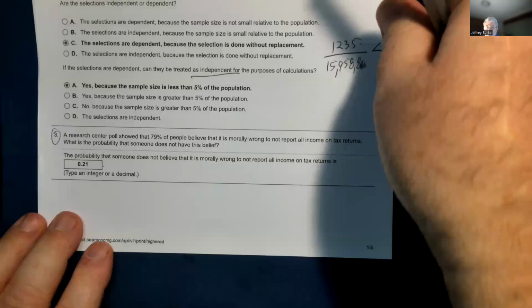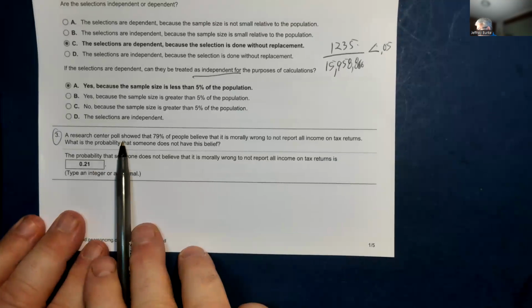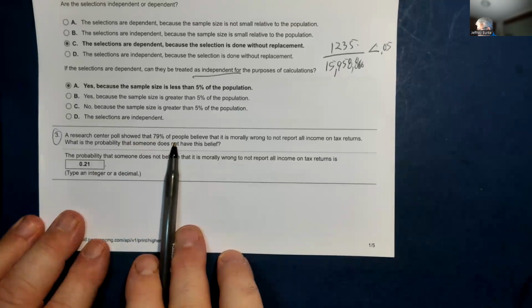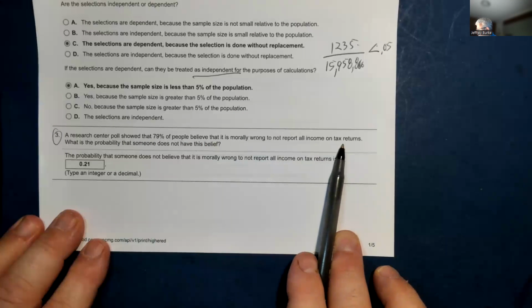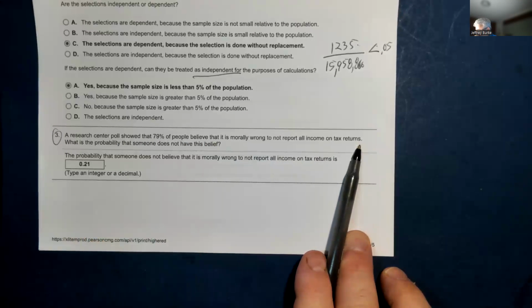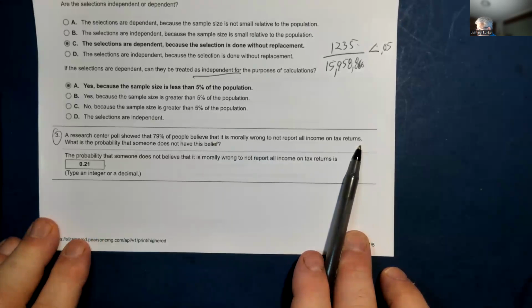Let's take a look at number 3 then. A research center poll showed that 79% of people believe that it is morally wrong to not report all income on tax returns. Okay. So it is morally wrong.